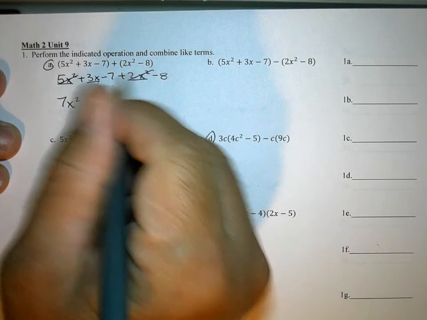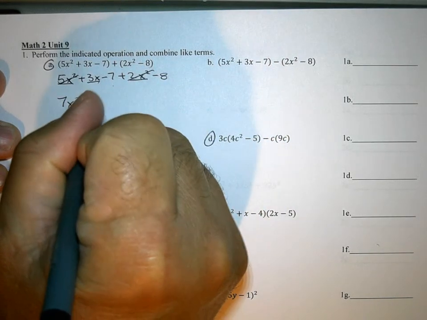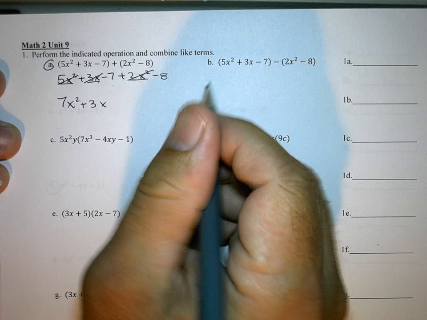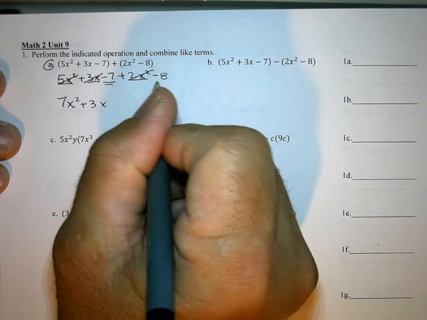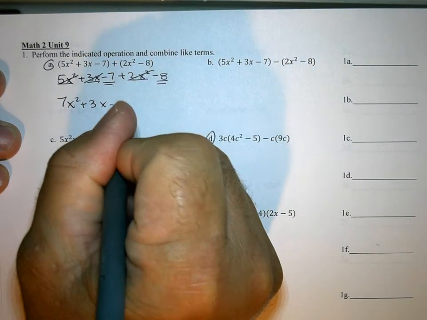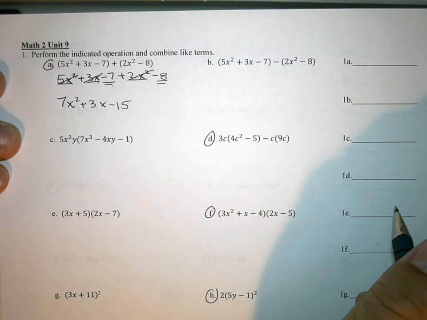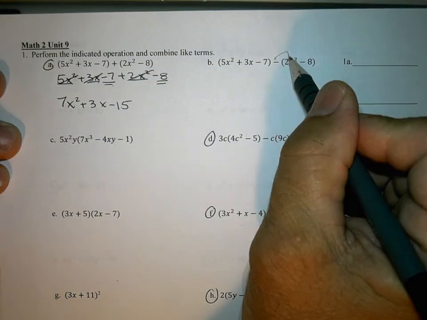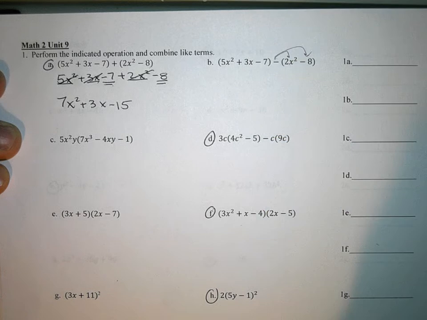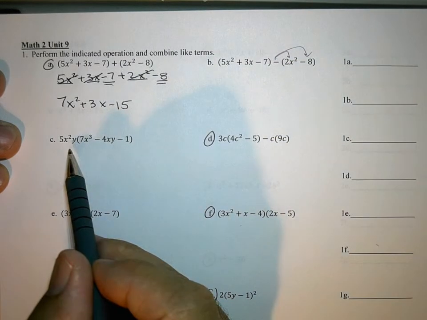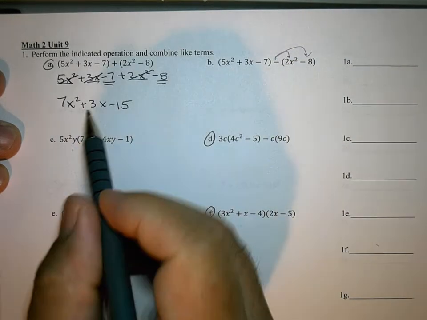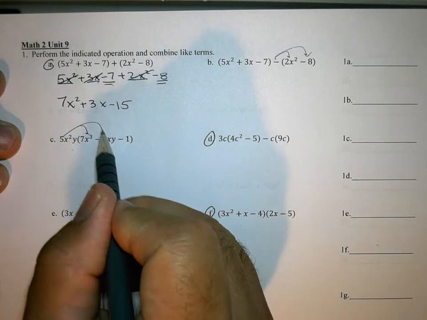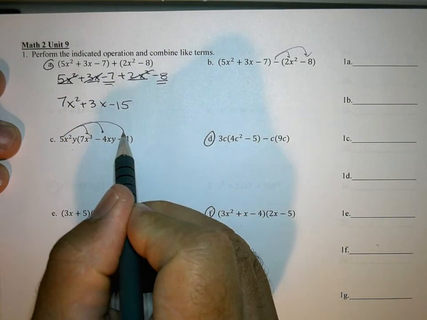3x, and that's the only x to the first power, so I'll bring the 3x down, cross that off. Negative 7 plus negative 8 is negative 15. Okay, here, don't forget to distribute that negative. Alright, C, we're going to distribute. I'll leave that to you.